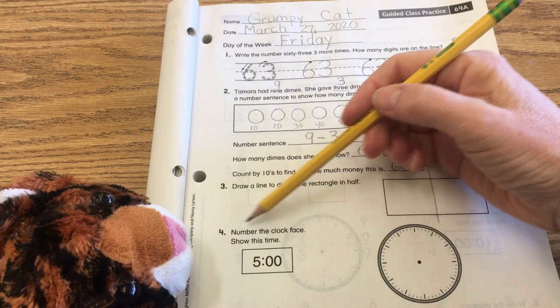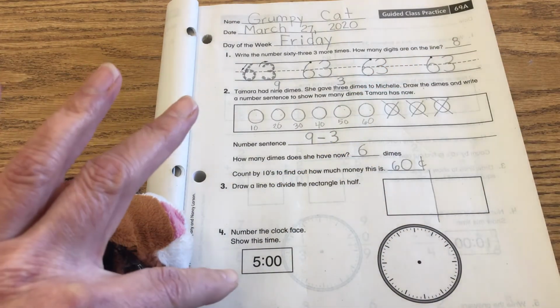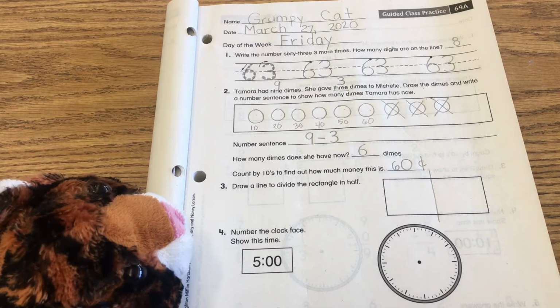Number 4, number the clock face to show this time. And that's 5:00. We read that as 5 o'clock, okay? So this clock does not have numbers on it, and that's going to happen. You're going to see clocks often. People wear them on their wristwatch, and it doesn't have the numbers.